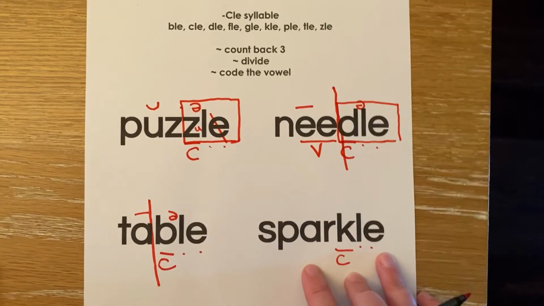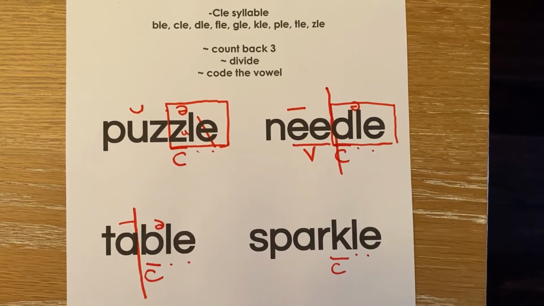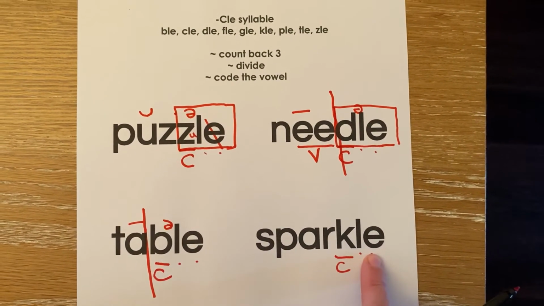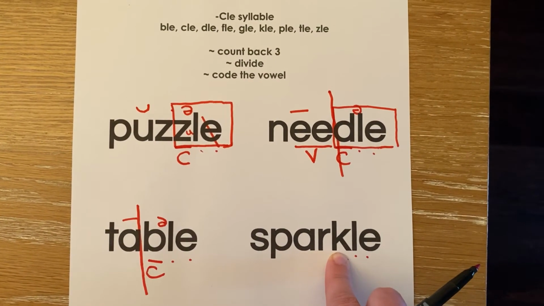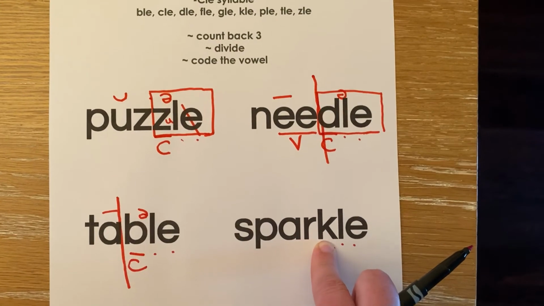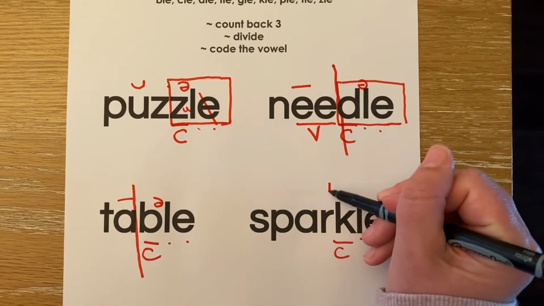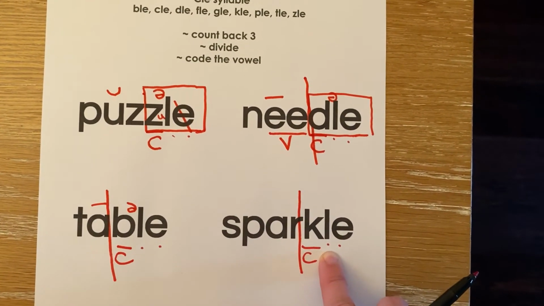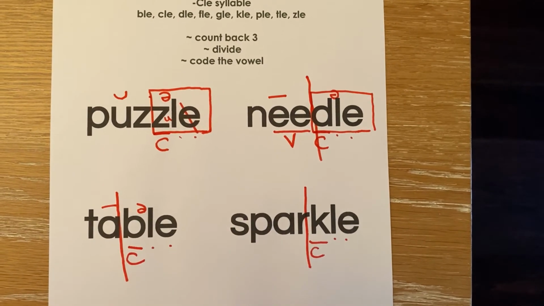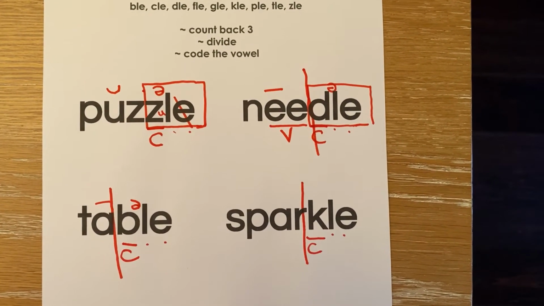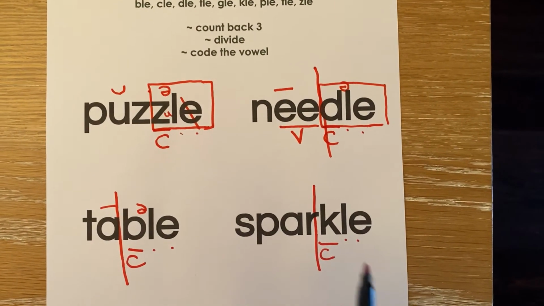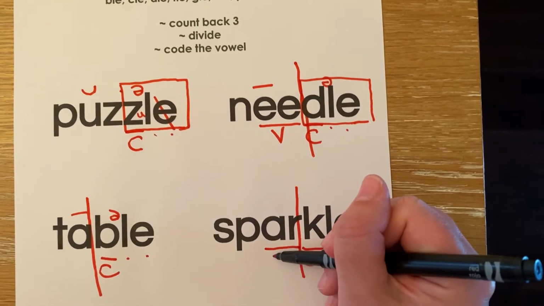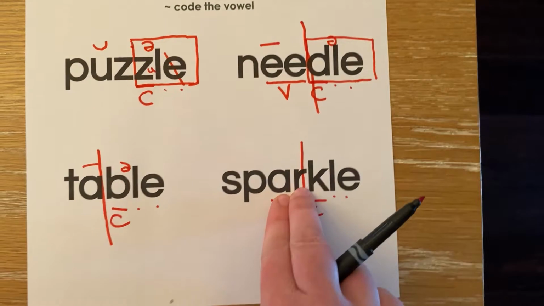Here's our last example. So now you tell me, I see a consonant LE, what am I going to do? Did you say count back 3? 1, 2, 3. Now what do we do? Did you say cut? Excellent. And what's our next step? Our next step is to code the vowel. What is the vowel in this word? Don't be tricked. Did you say that it's not just the A, that the whole AR is the vowel? If you did, then you are correct. AR is the vowel in this word.